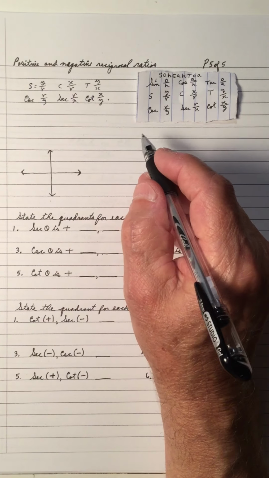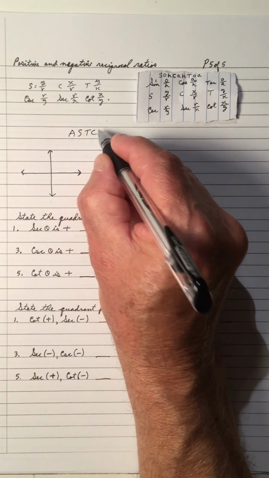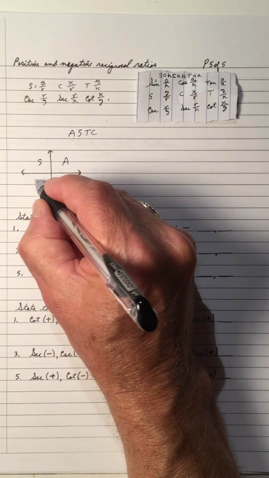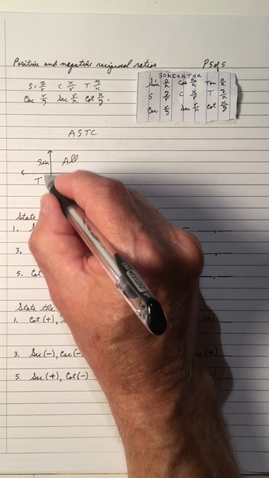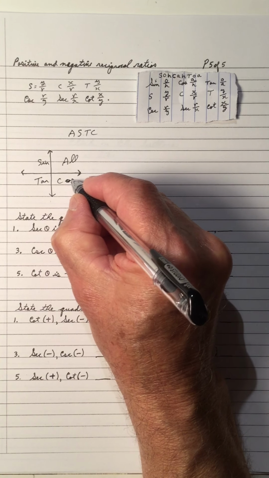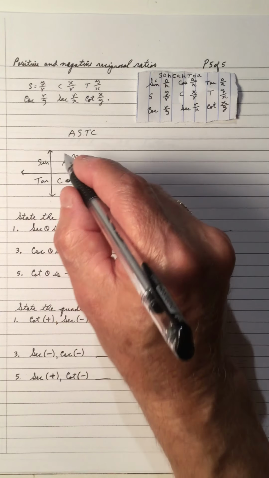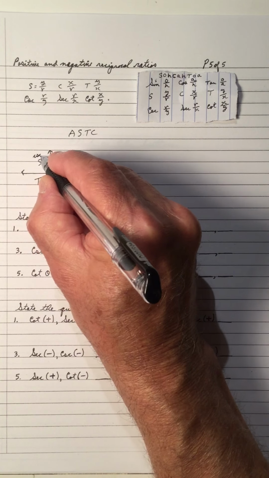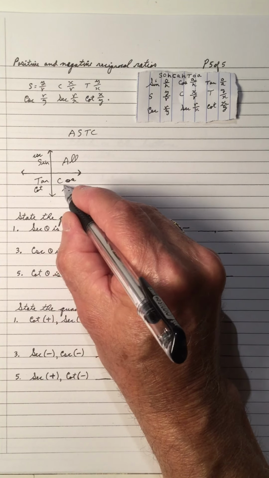So that's true, but I remember the rule for positive and negative. ASTC. Add sugar to coffee. I like this because I start in quadrant 1. All, sine, tan, cos. So these are where they're positive. Everything is positive in quadrant 1. If sine is positive, that means cosecant is positive. If tan is positive, cot is positive. If cos is positive, then secant is positive.